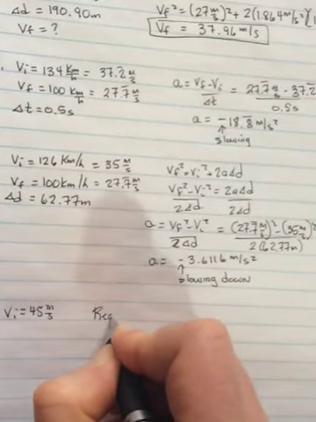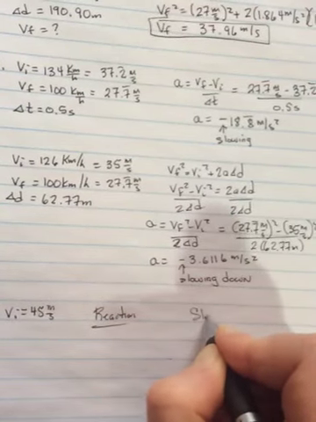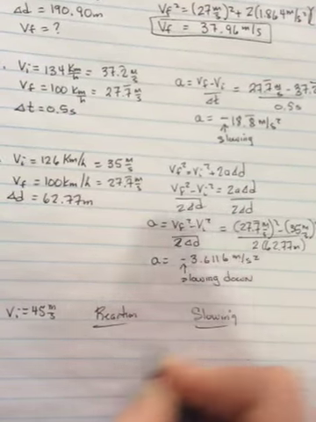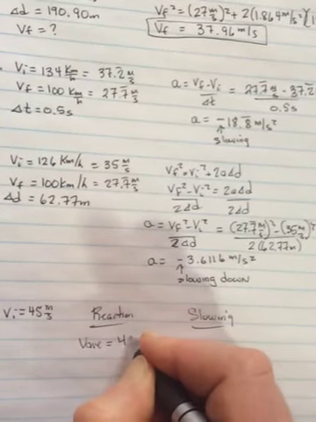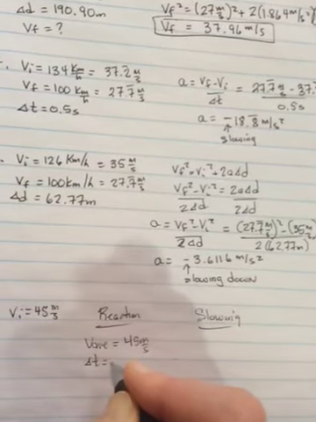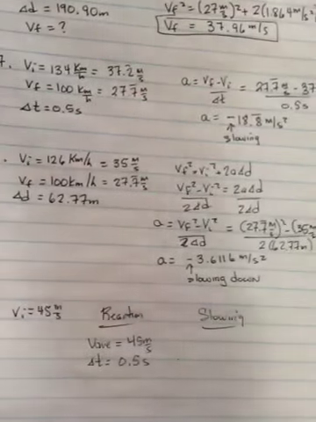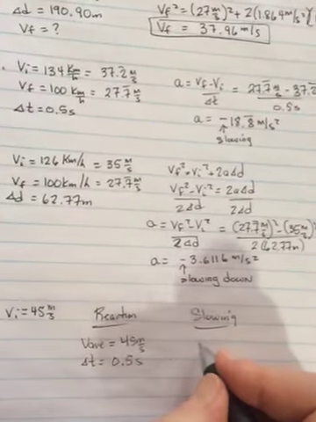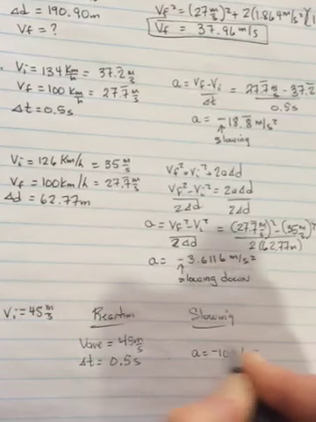There's going to be the reaction time, and then there's going to be the slowing down. For the reaction, her VAV is 45 meters per second, and the time is 0.5 of a second. She slows down at a rate of negative 10 meters per second squared, so A is negative 10 meters per second squared.